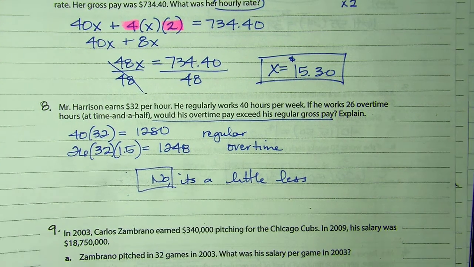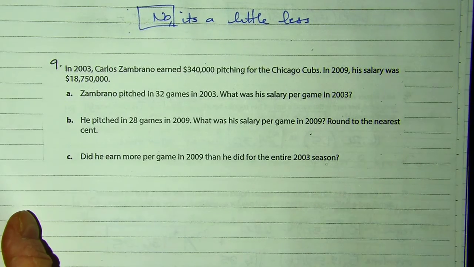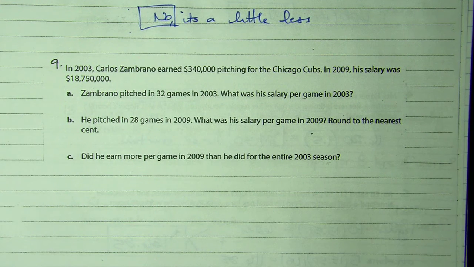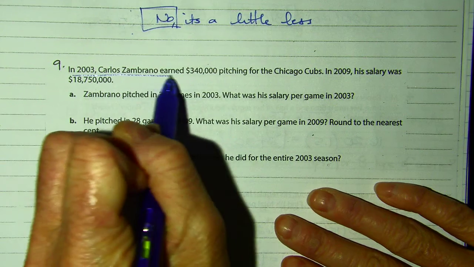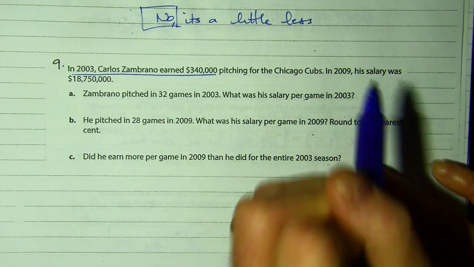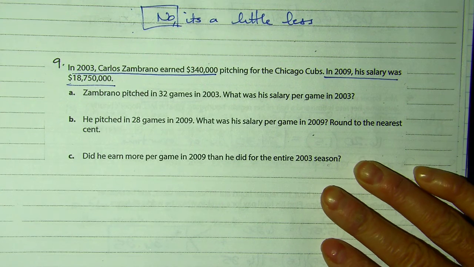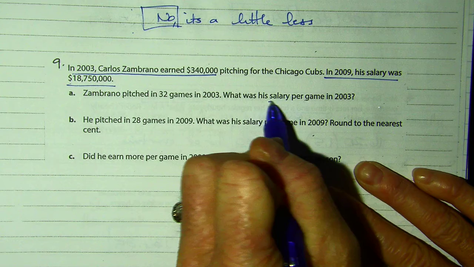Okay, I'm only going to do a couple more that were in your homework, so I designed these to copy that. So in 2003, Carlos earned $340,000 for pitching for the Chicago Cubs. In 2009, he earned almost $19 million. So let's talk about 2003. What was his salary per game?